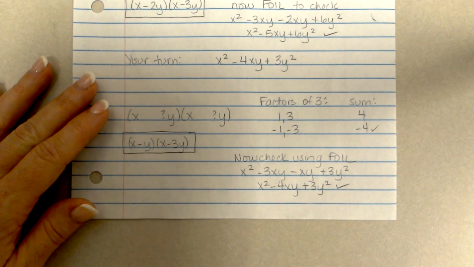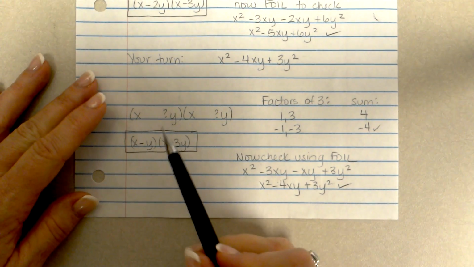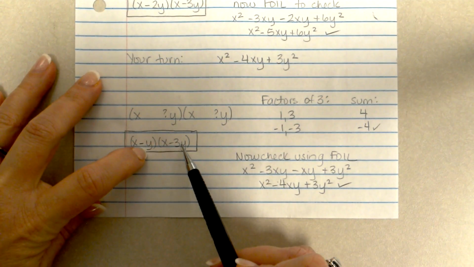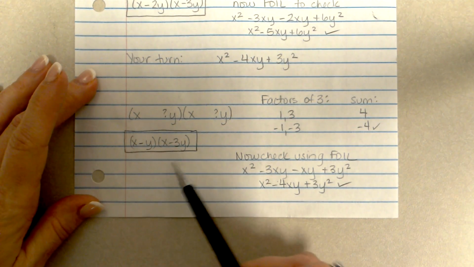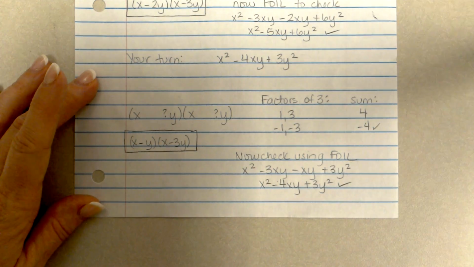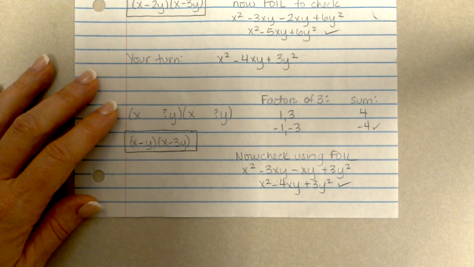Right, so you knew this part. And then you said, okay, I need a negative 1 and a negative 3. And so then when you FOIL it out, right, first, outside, inside, last, when you multiply it out, you get the right answer. All right, good luck.